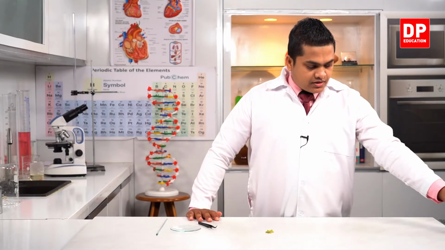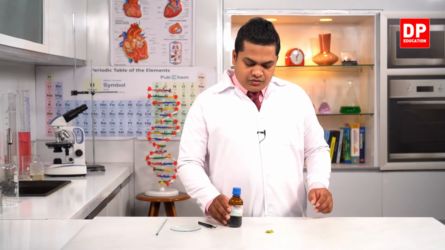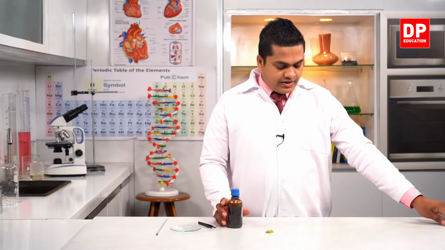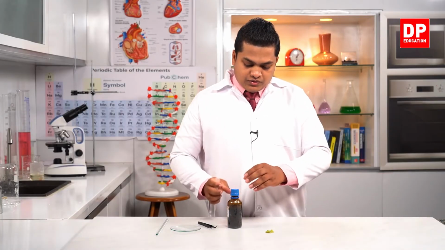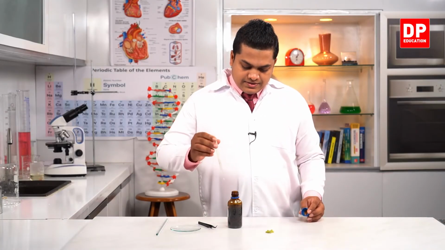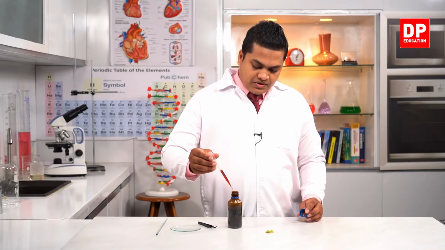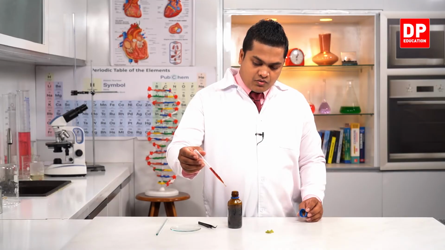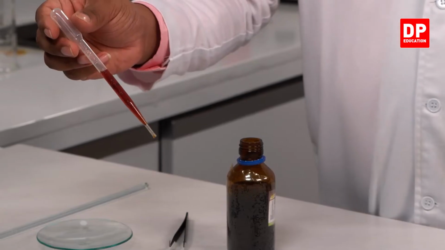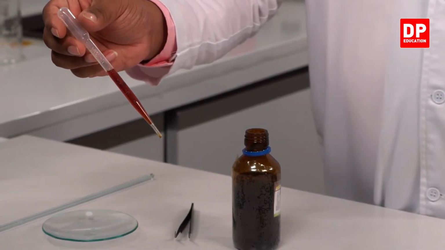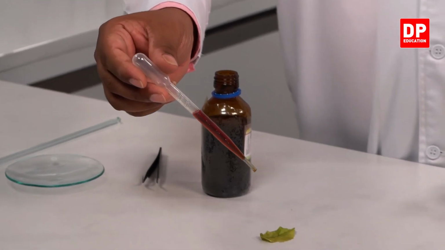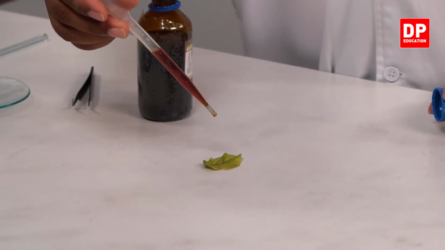So I have an iodine solution with me and I'm going to use a dropper also, right? See, this is the normal color of iodine. It has a brownish yellow color. So let's add some iodine drops onto the leaf.